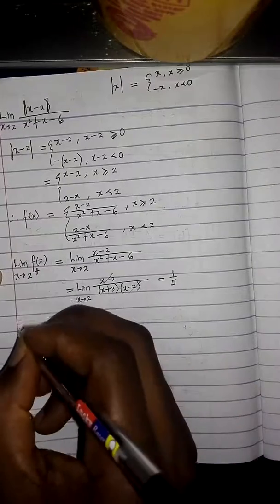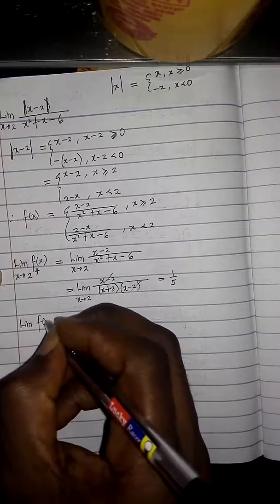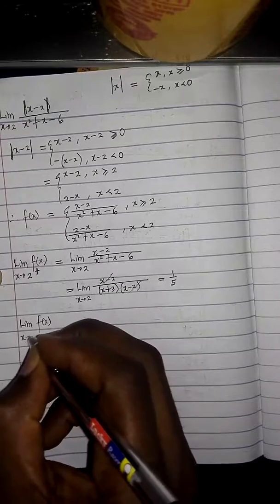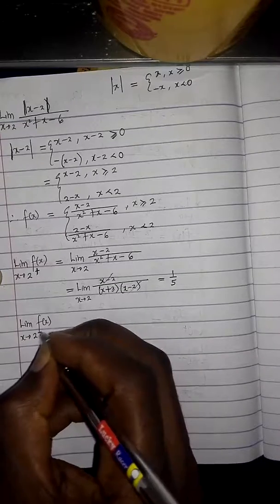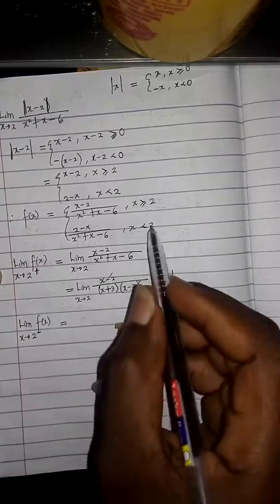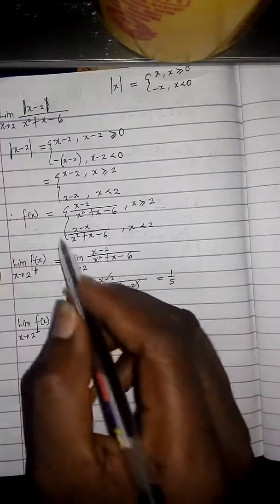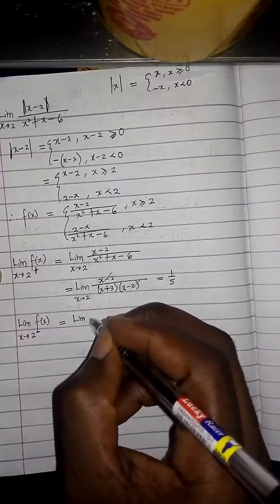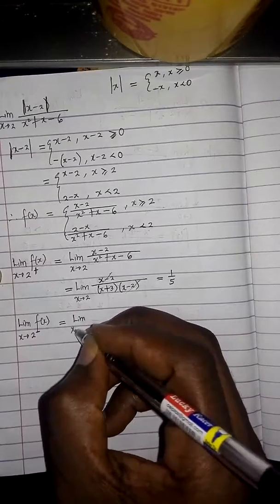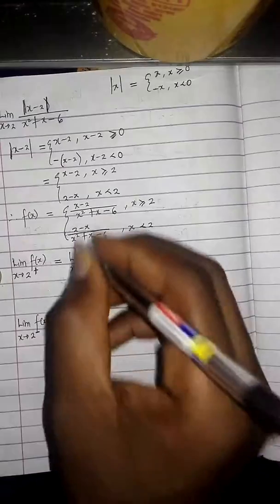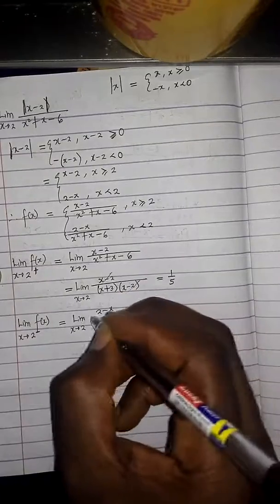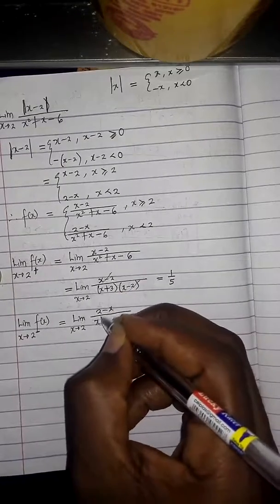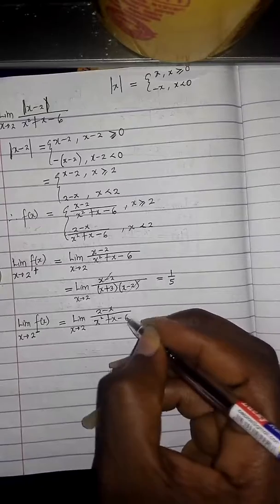and that is the limit of the given function as x approaches 2 from above. Then we can also find out the limit of the given function as x approaches 2 from below. So that is going to be what? As x is less than 2, we have the function to be defined this way. So we can write that as the limit as x approaches 2 of 2 minus x over x squared plus x minus 6.